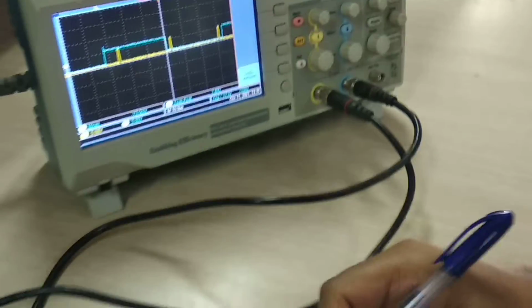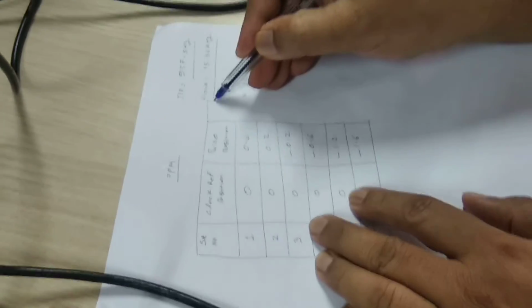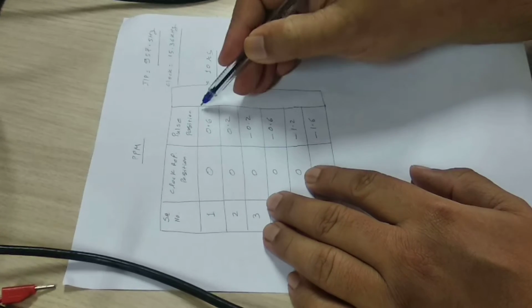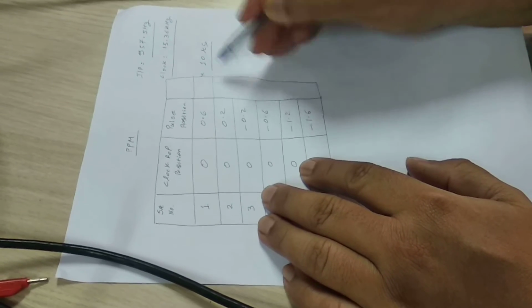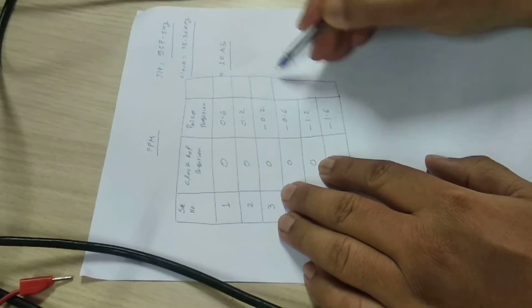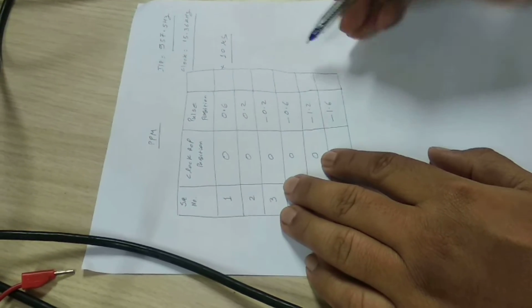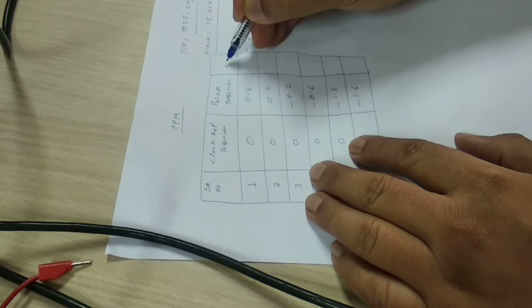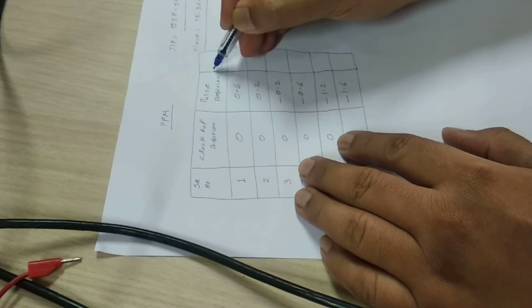And for time period, if I put another column, I'll have a multiplier of 10 microseconds. So I'll just put the reading here so that you will get it in terms of time. So the time difference, the pulse position with respect to time, same, the pulse position you can see.